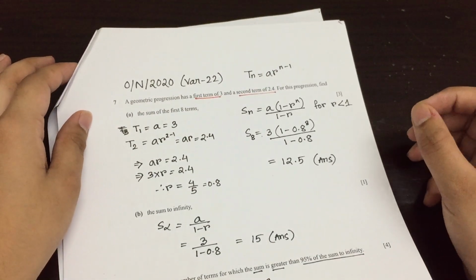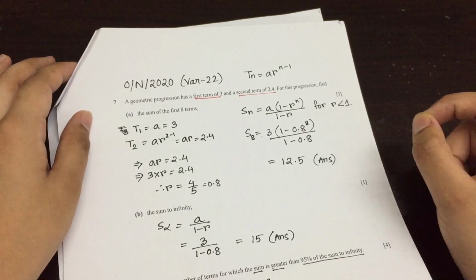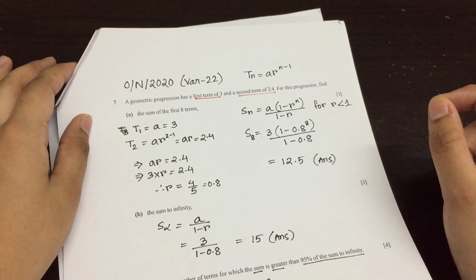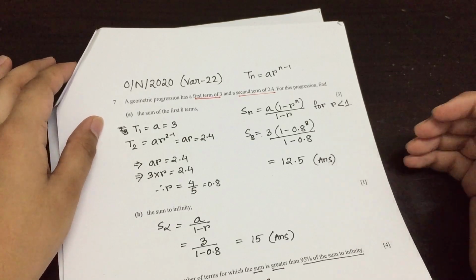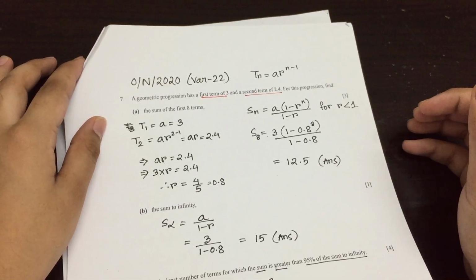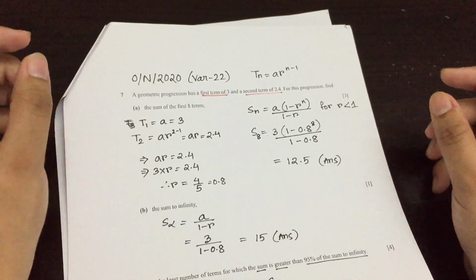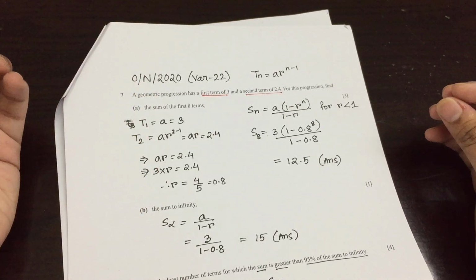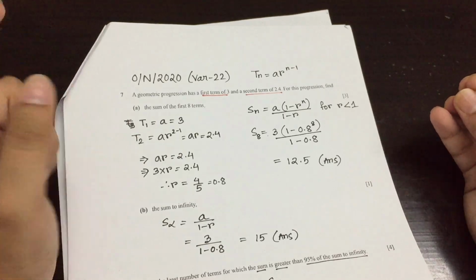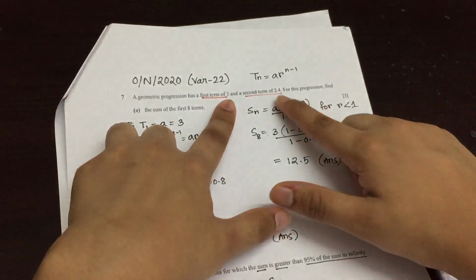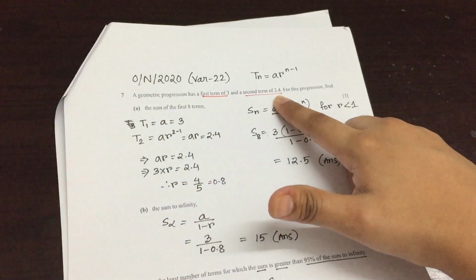A geometric progression has a first term of 3 and a second term of 2.4. For this progression, find the sum of the first 8 terms. We have to find out the sum of the first 8 terms. So here we don't have the common ratio. They just gave you the first term and the second term.